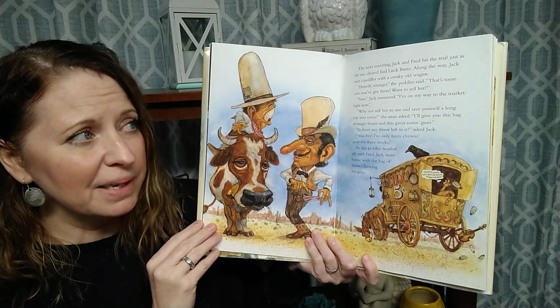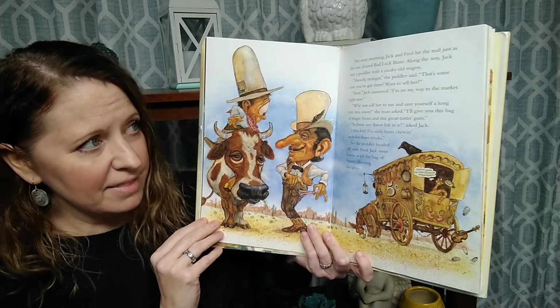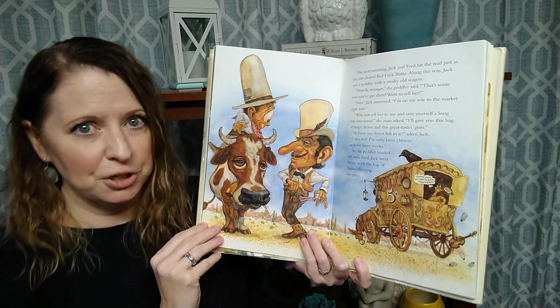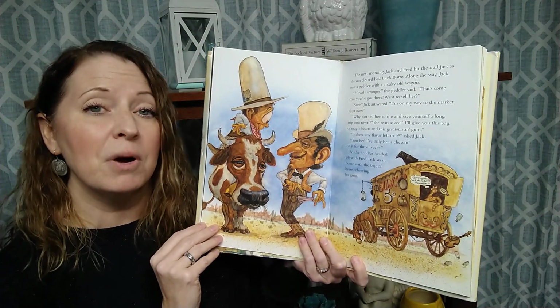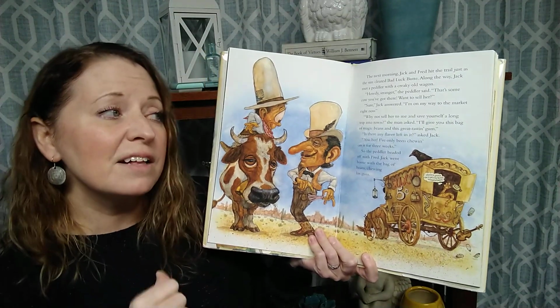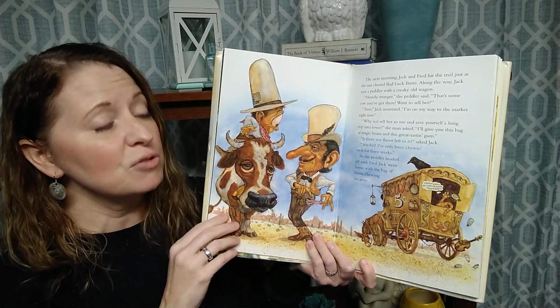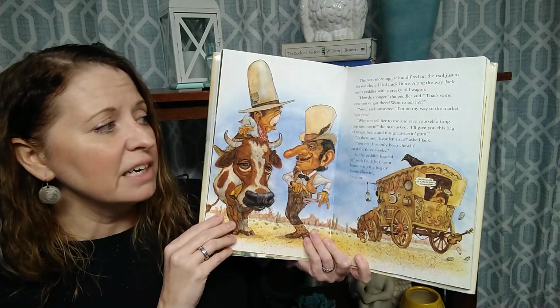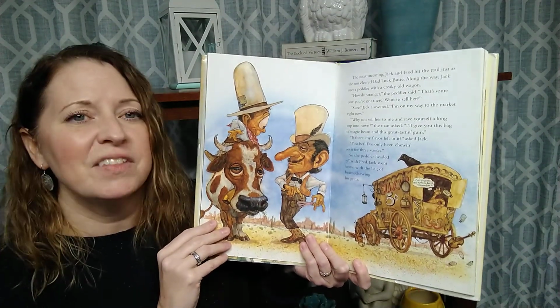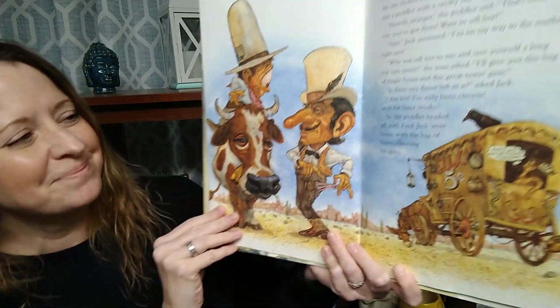"Howdy, stranger," the peddler said. "That's some cow you got there. You want to sell her?" "Sure," Jack answered. "I'm on my way to the market right now." "Well, why not sell her to me and save yourself a long trip into town?" the man asked. "I'll give you this bag of magic beans and this great tasting gum."